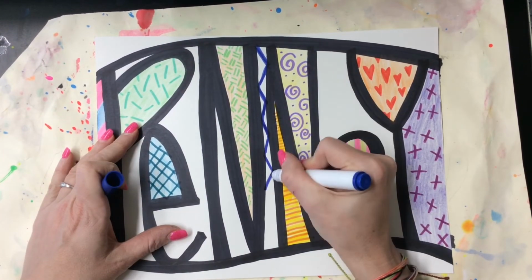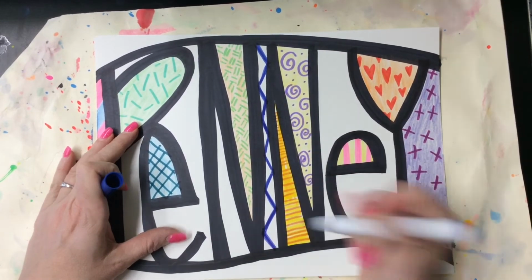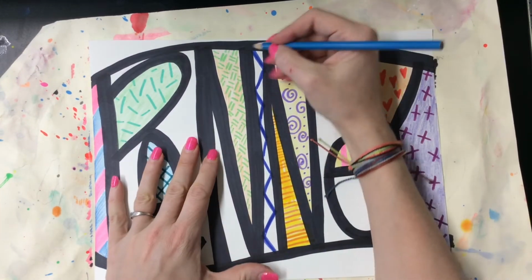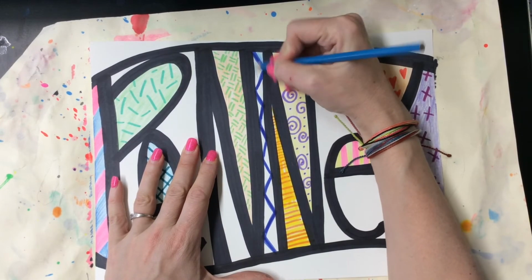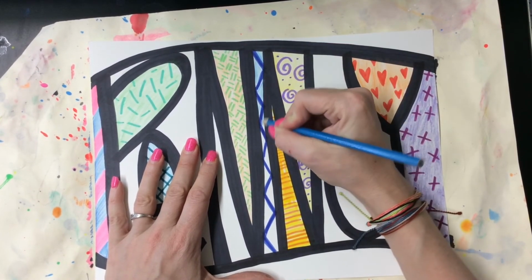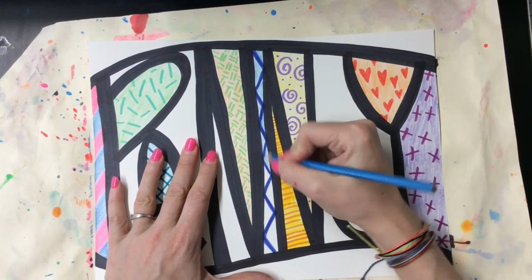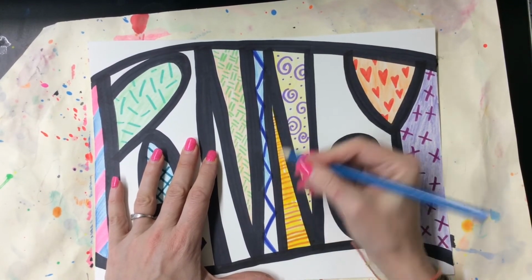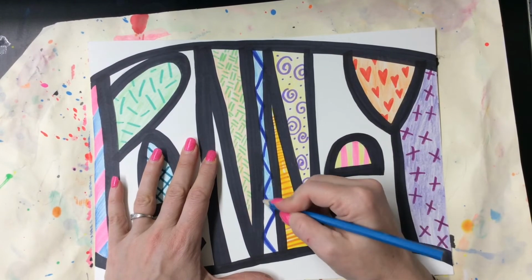You can see here with this one, I'm doing a zigzag pattern with the marker, but for this particular area, I'm going to only color in on the white. It's a simpler pattern, so there's no need to color over. So I'm only going on the white. I'm outlining the white area and then coloring in the middle. You can see that I'm doing that on the bottom ones here.